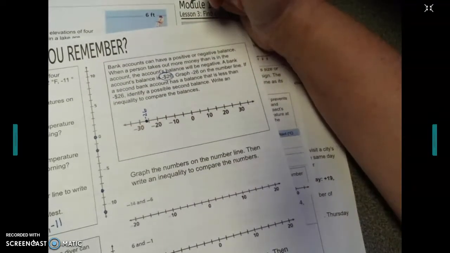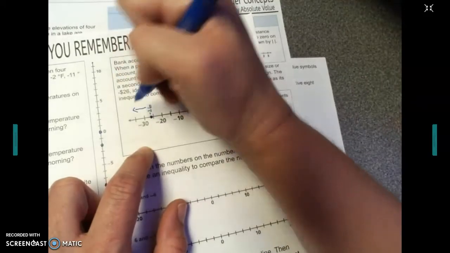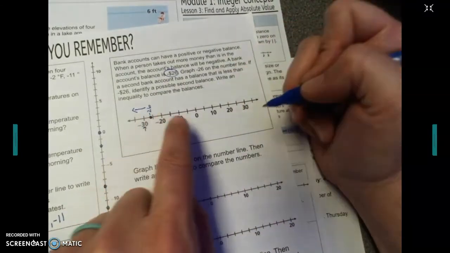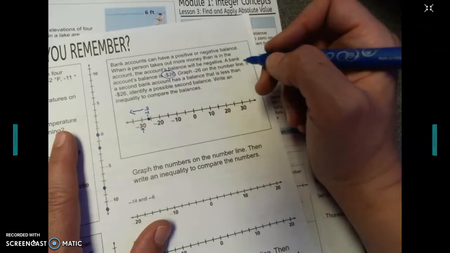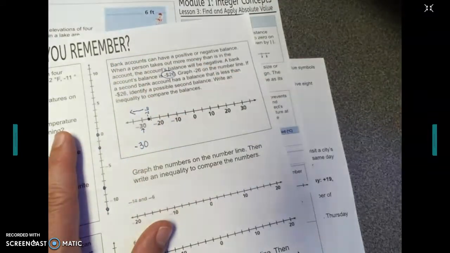If a second bank account has a balance that is less than -26, identify a possible second balance. So anything that's less than -26 is going to be on the left-hand side of this. It's going to be that way. So any number on that side, I'm just going to go with 30 because it's written there. So a second balance could be -30. So you could have -$30.